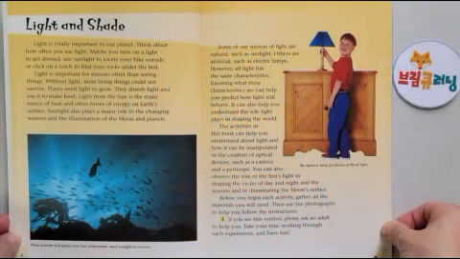Light is vitally important to our planet. Think about how often you use light. Maybe you turn on a light to get dressed, use sunlight to locate your bike outside, or click on a torch to find your socks under the bed.